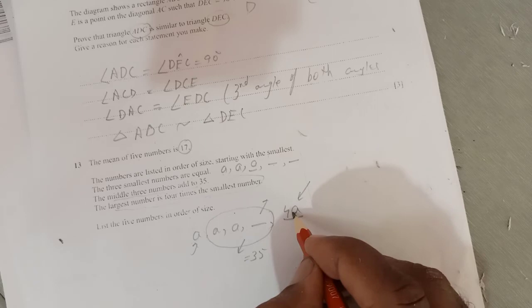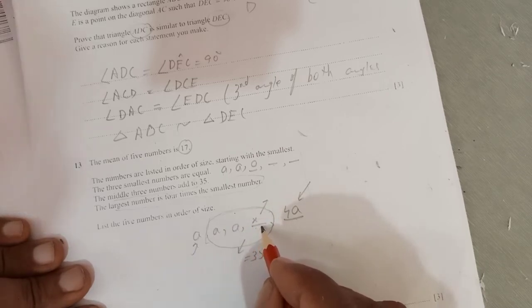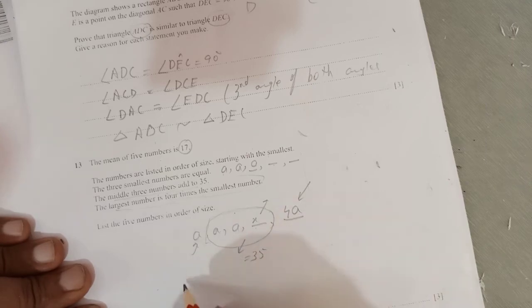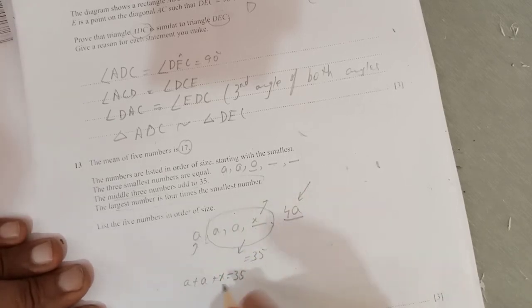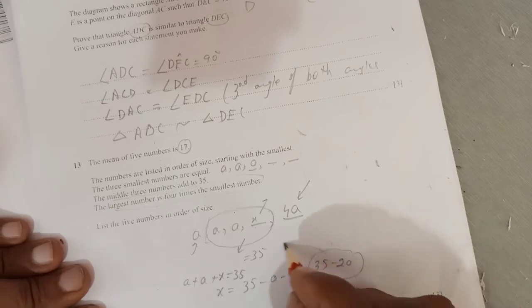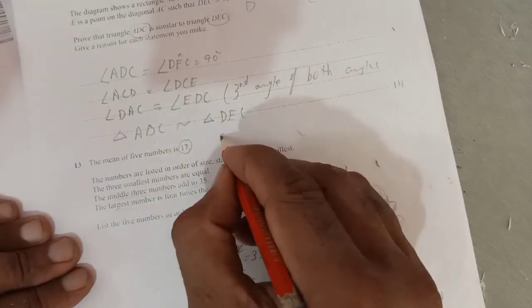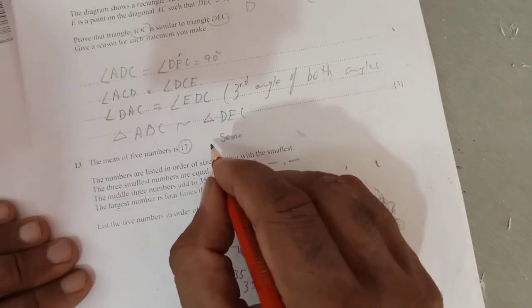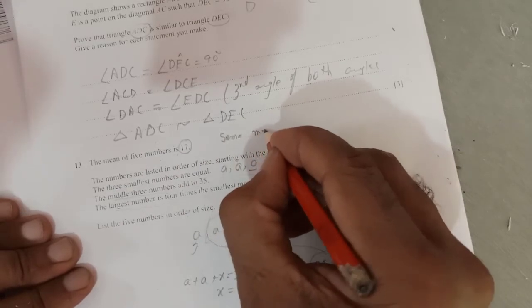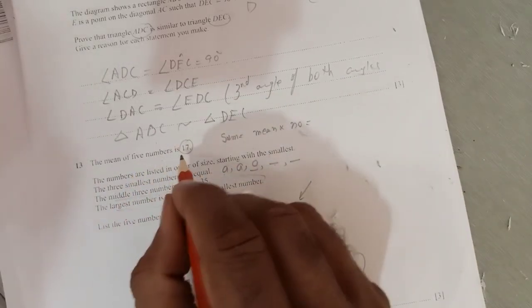Now this becomes 4a. I do not know what the third and fourth numbers are. The sum of these three numbers is 35. I write the sum of these three numbers, a plus a plus x, is equal to 35. Then x is equal to 35 minus 2a. Now look at the mean of the five numbers. You know that if you want to find the sum of these five numbers, you have to multiply the mean by the number of numbers, whose mean is given as 17 over here.